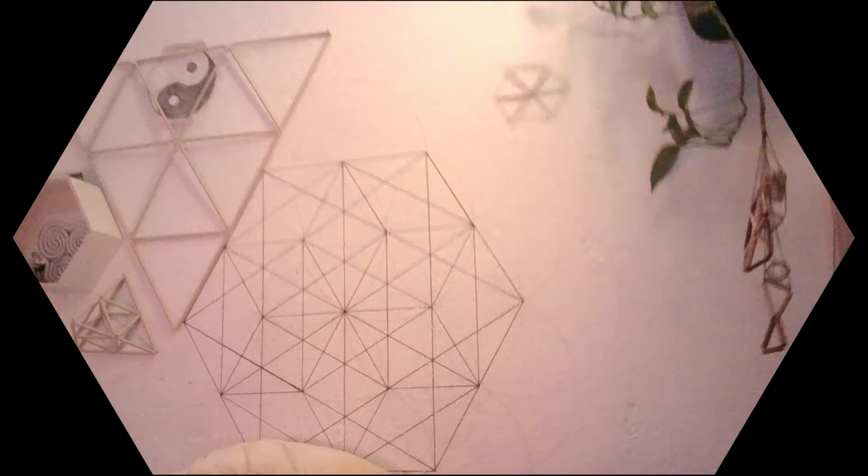Right? And actually, since there's 8 of them, there's 4 directions. Same 4 directions that space-time always has. Here we have a nucleus, right, the 0. We have 4 planes of space-time intersecting in the center.